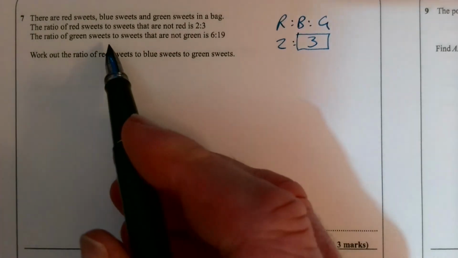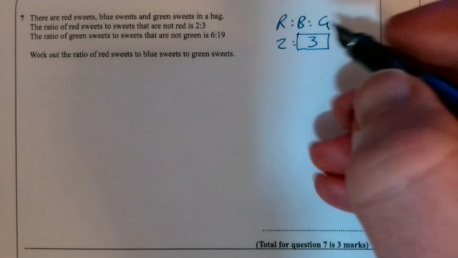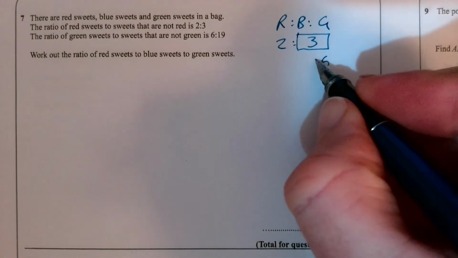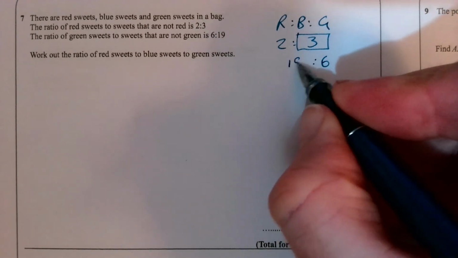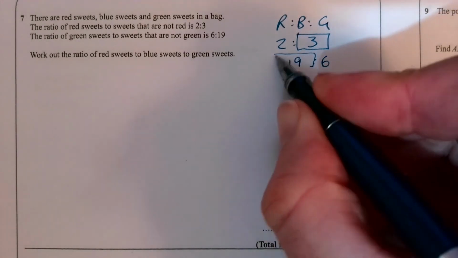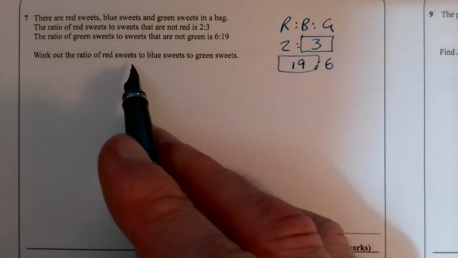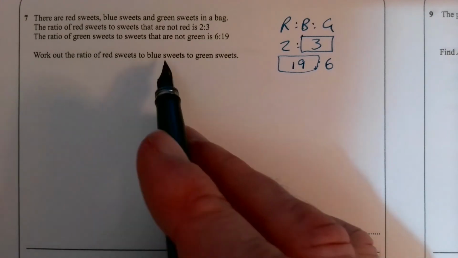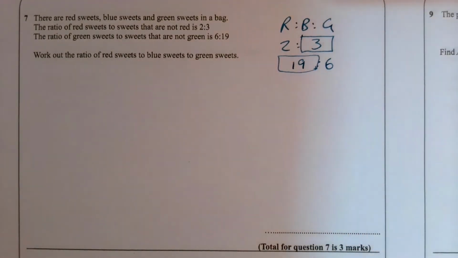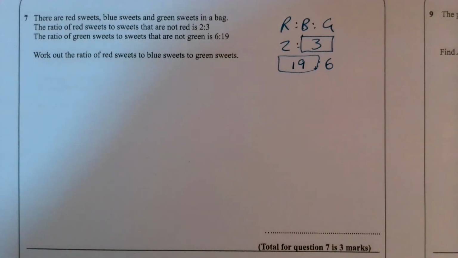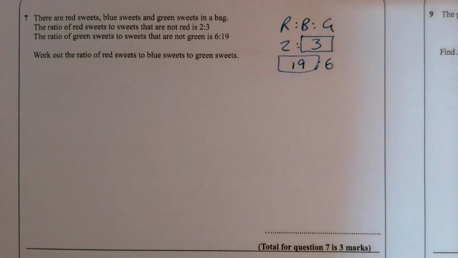The ratio of green sweets to not green is 6 to 19, or I could put that as 19 to 6, couldn't I? Work out the ratio of red sweets to blue sweets to green sweets. Right. Well, what are we going to do here then? Time to scratch our heads a little bit, isn't it?